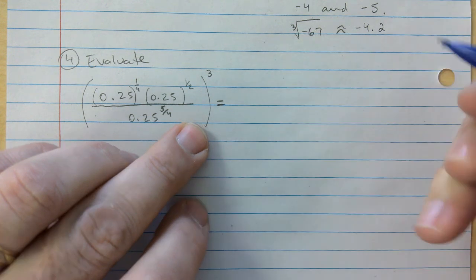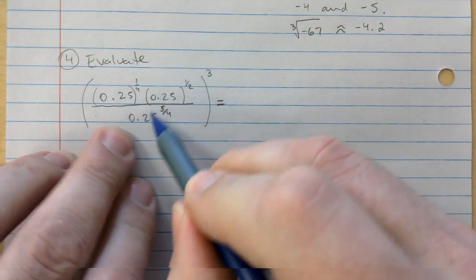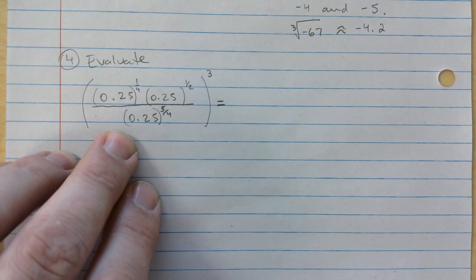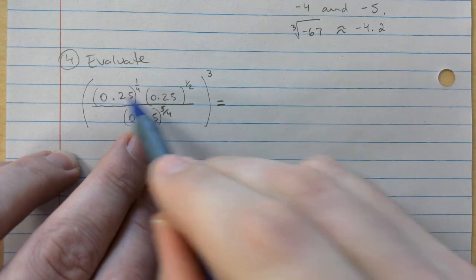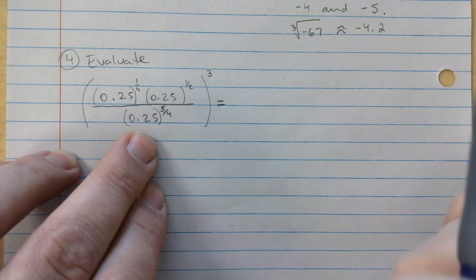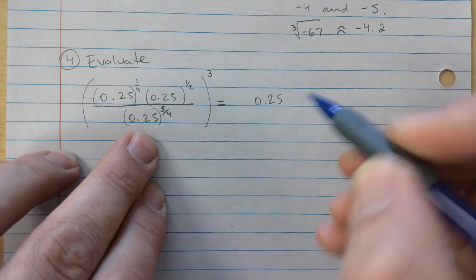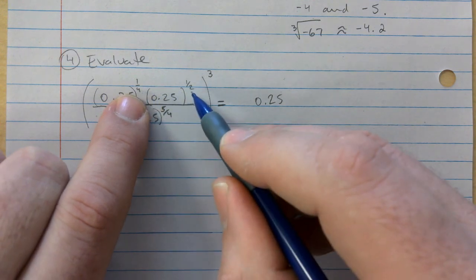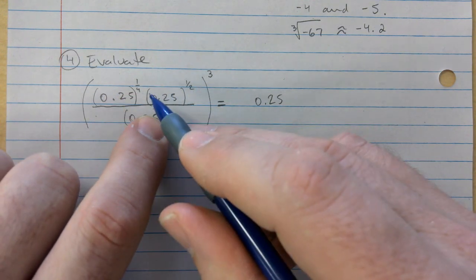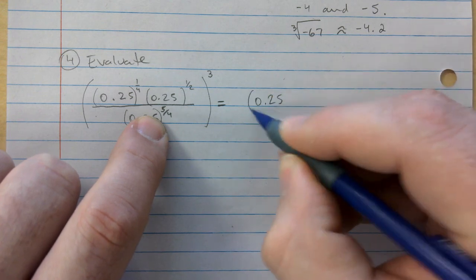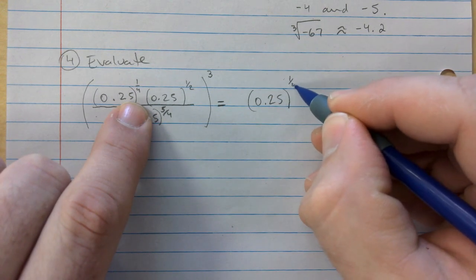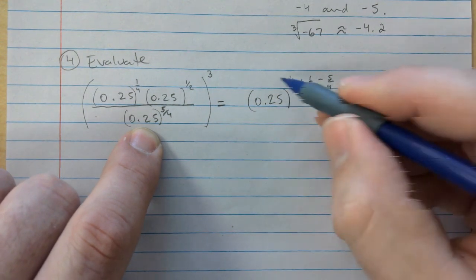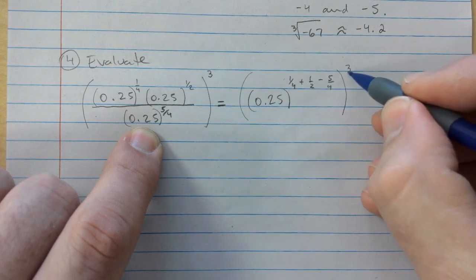Okay. All have the same base. Oh, I realize that they're all decimals. Right now, I'm not going to worry about it just yet. What I'm gonna do is use the exponent laws to bring all of these together as just one. Even if you have some negatives in there, don't worry about it just yet. So you know it's 0.25, 1/4 plus 1/2 minus 5/4, all of that still to the power of 3.